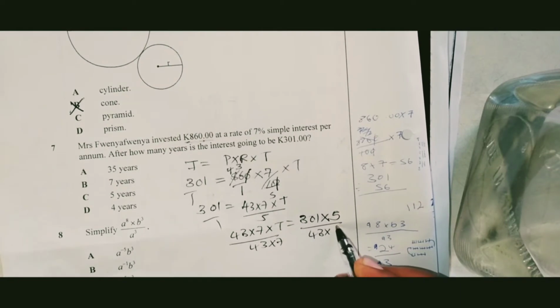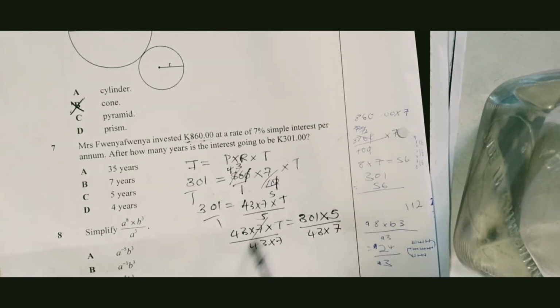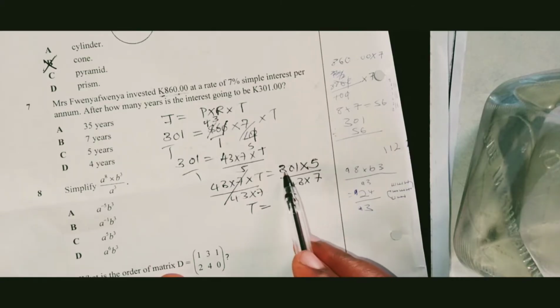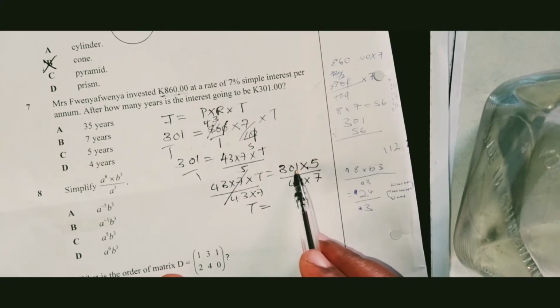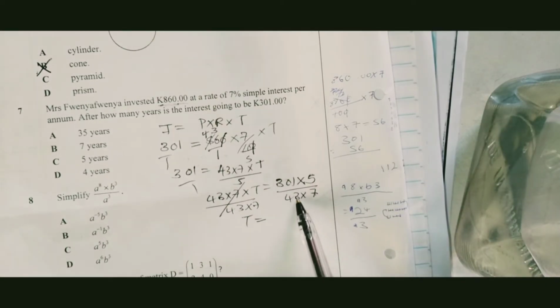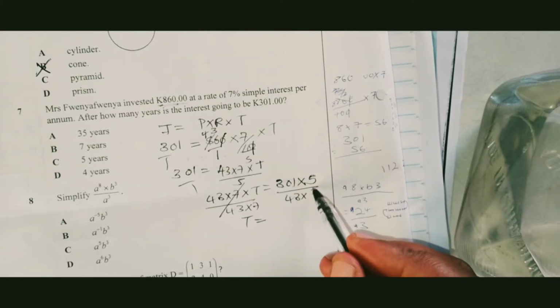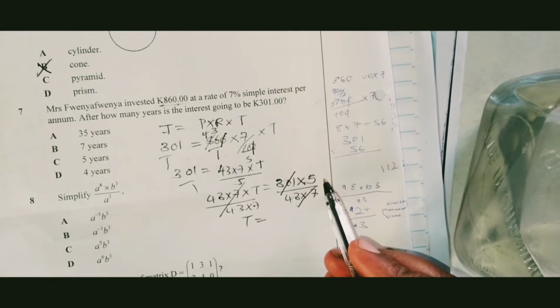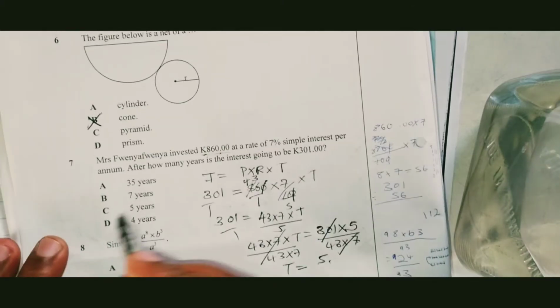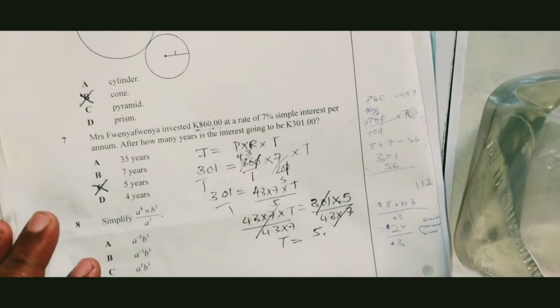These will cancel, so your t is going to be 301 by 5, then divide by this one. When you multiply 43 by 7, you get 301. So this one and this one will cancel, and you remain with the 5. So your time is 5, which is 5 years. So the answer is 5 years.